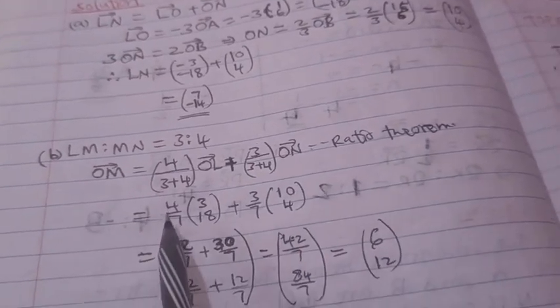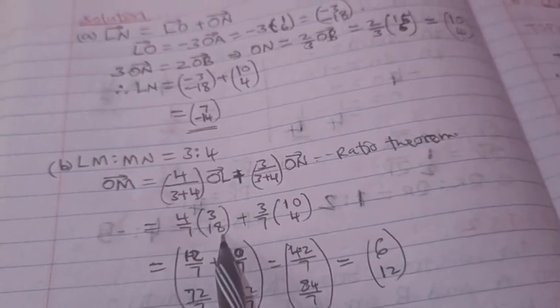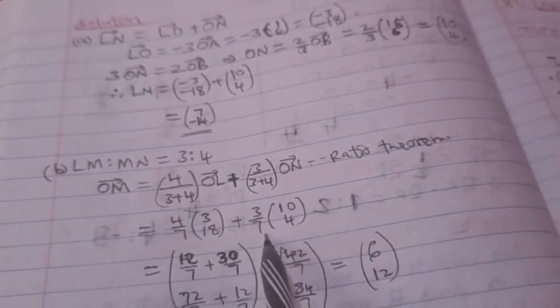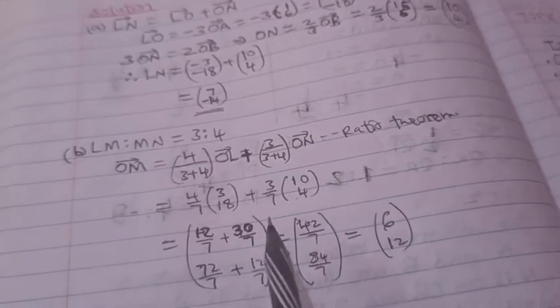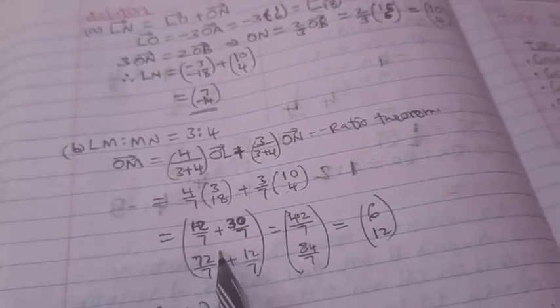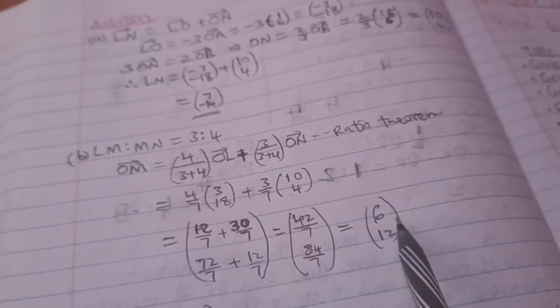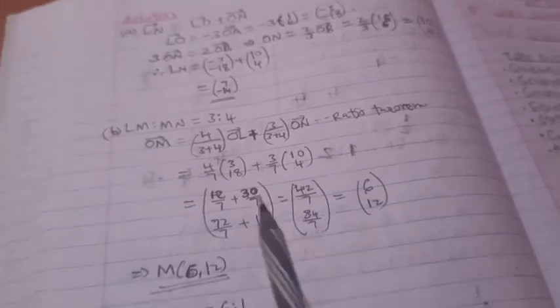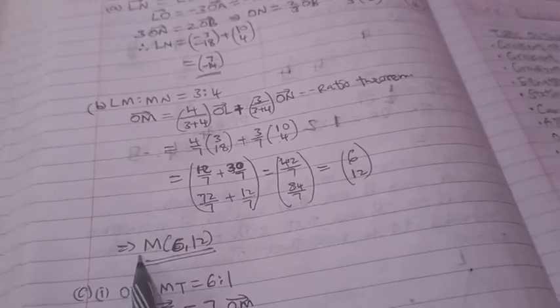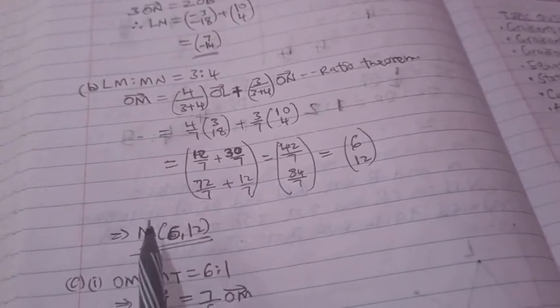That's the ratio theorem. That is 4 over 7 of (3, 18) plus 3 over 7 of (10, 4), which gives us this value. When simplified, it gives us (6, 12). Therefore, the coordinates of M are (6, 12).